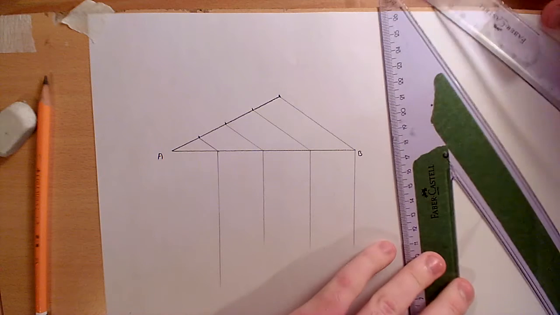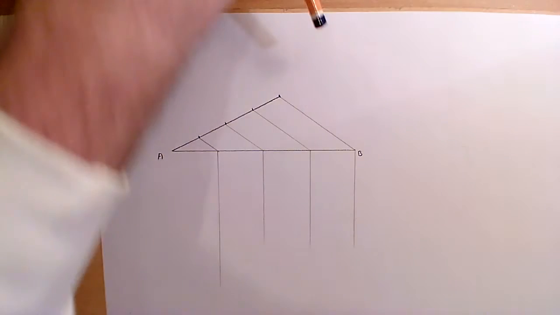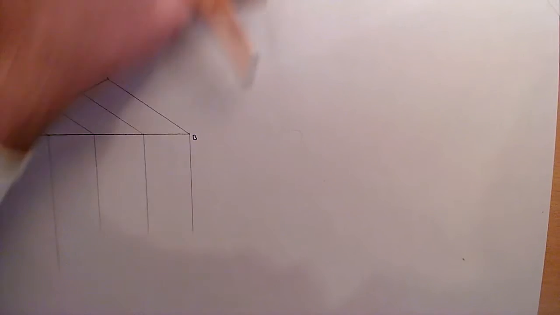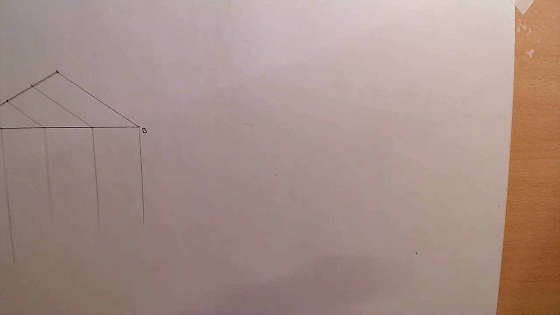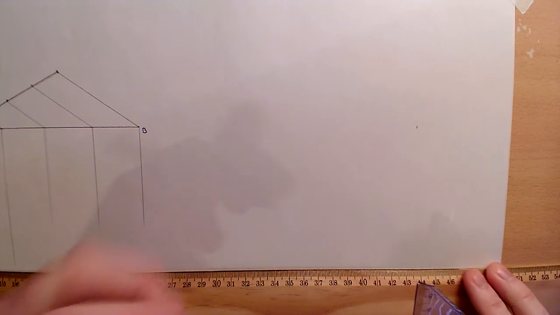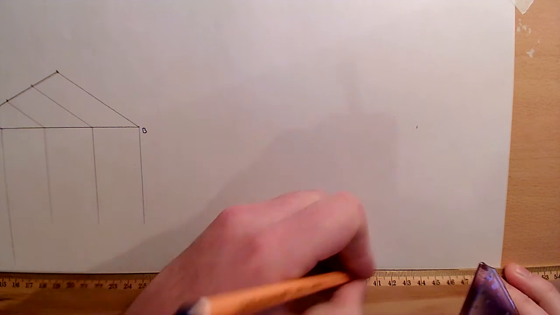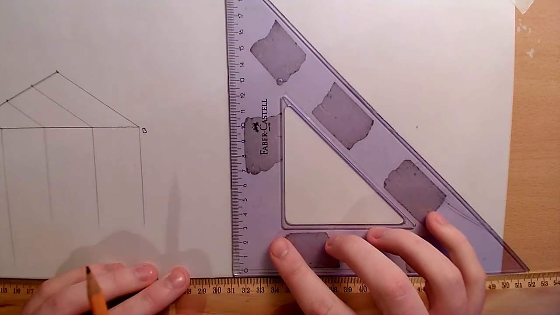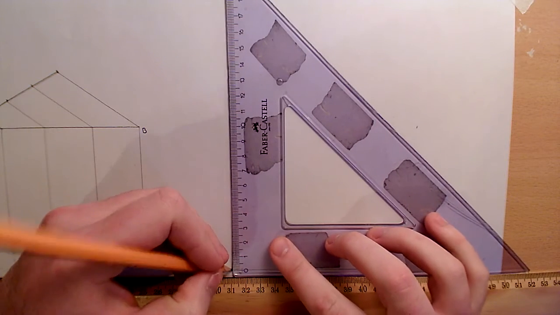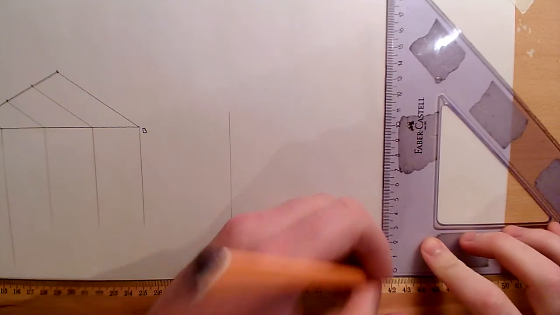Now we need to transfer that method over to dividing the rectangle for a parabola. First things first, I'm going to draw a random size rectangle that this parabola is going to fit into. I'm just going to draw any size, not even looking at what it's going to turn out to be.